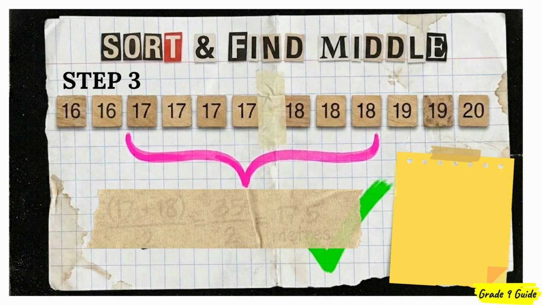Step 3. An even dataset has no single middle value. The median sits between positions 6 and 7. Step 4. Identify the values at position 6 and position 7. Our values at positions 6 and 7 are 17 and 18.